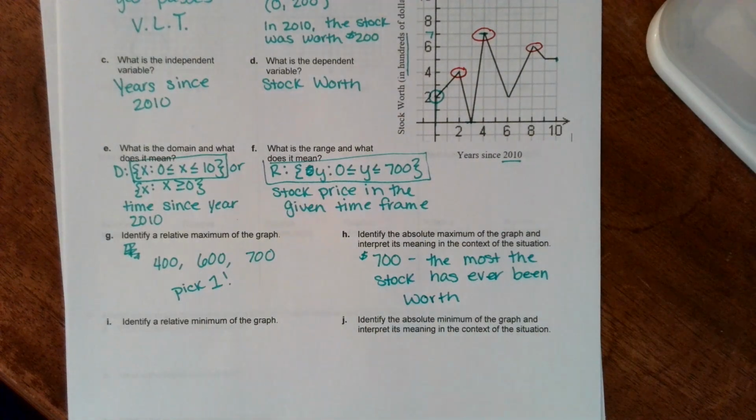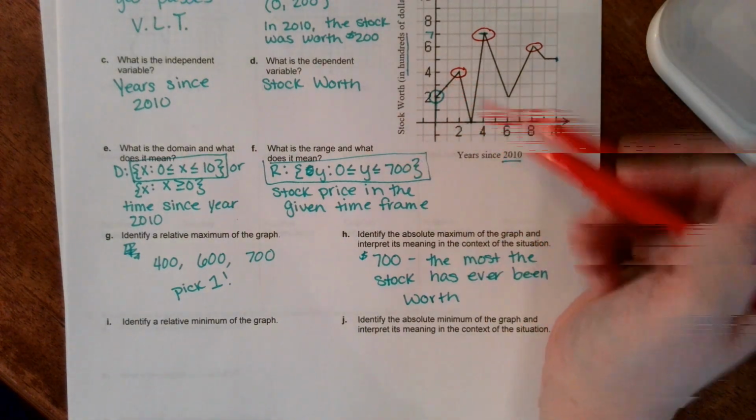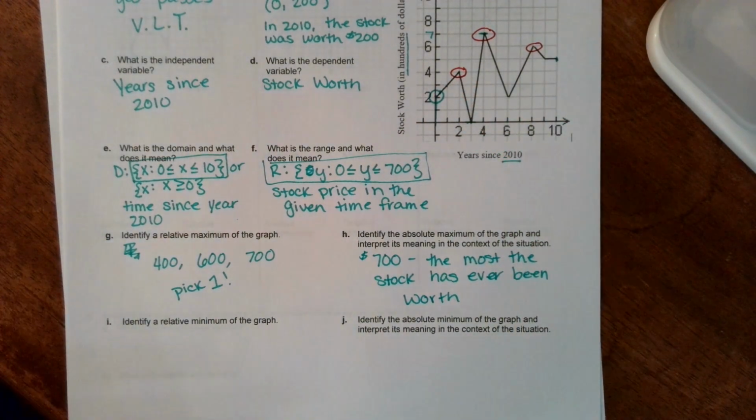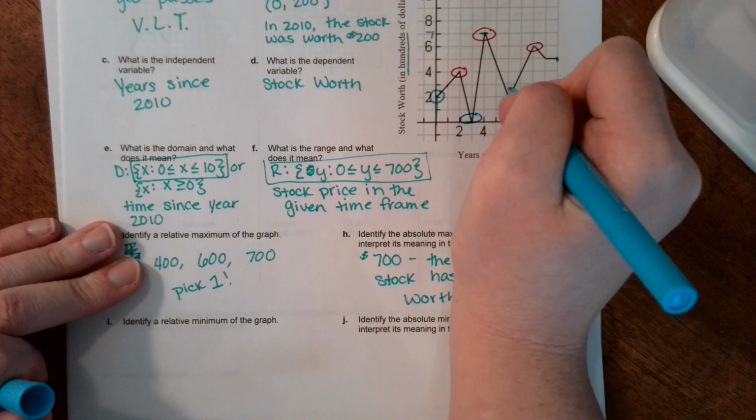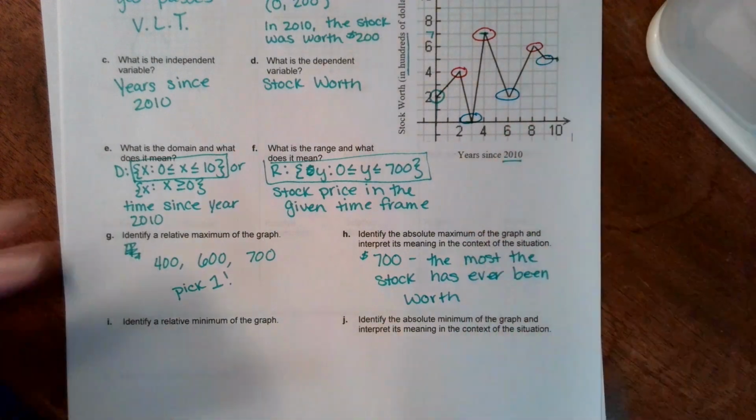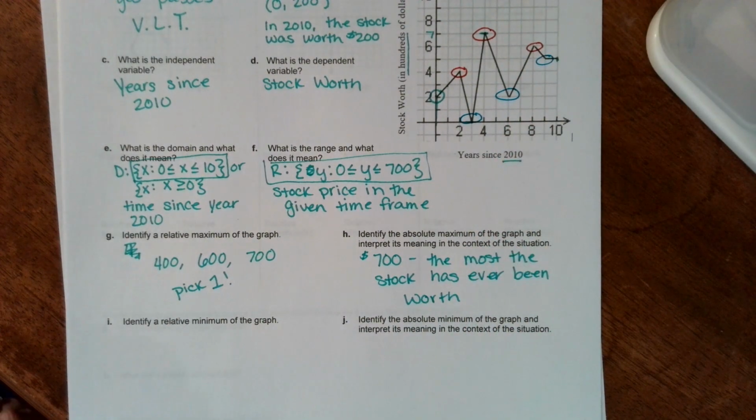All right, let's go to relative minimums. Our relative minimums are anywhere where it goes from decreasing to increasing. So let me do it in a different color. Here, here, and here would all be a relative minimum. Those are all endpoints.